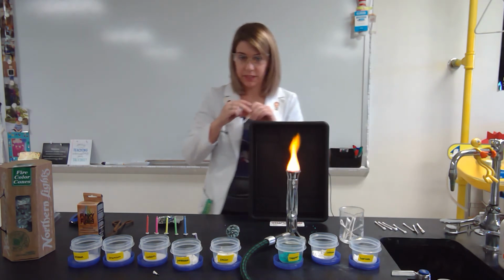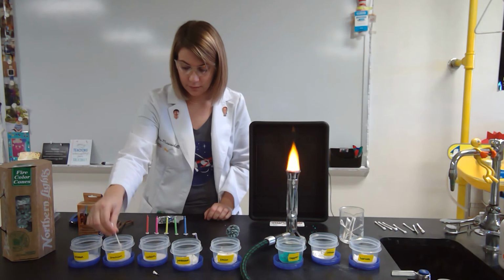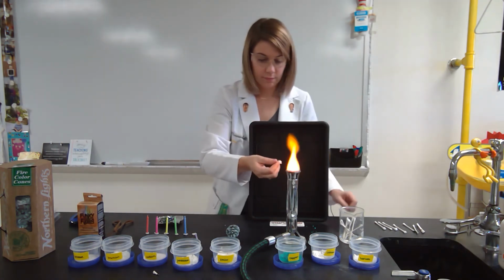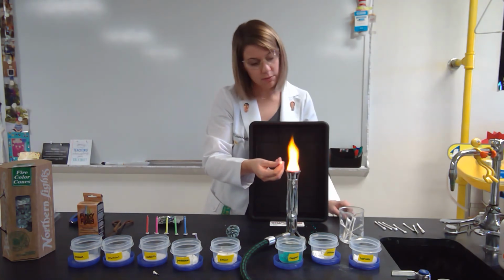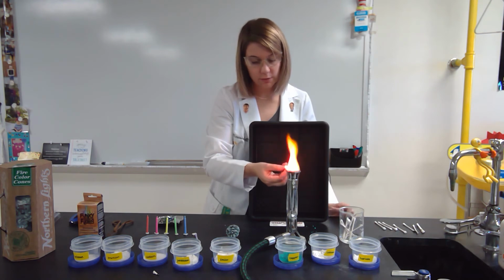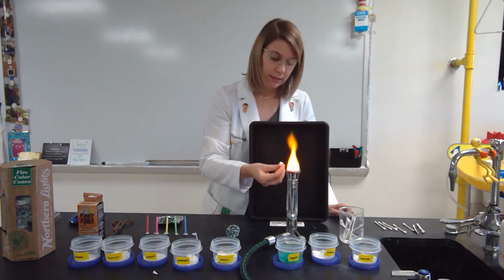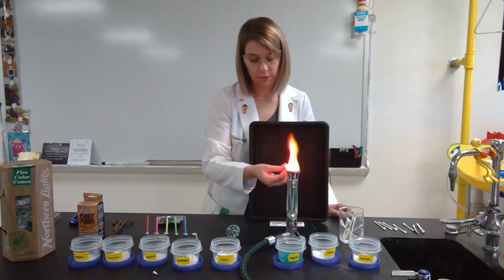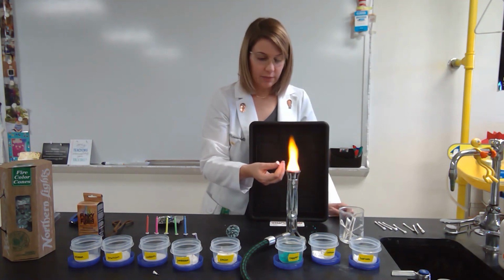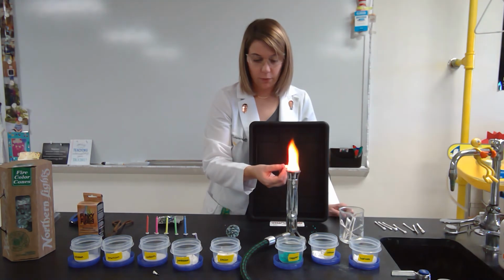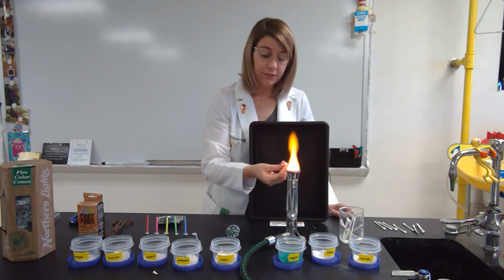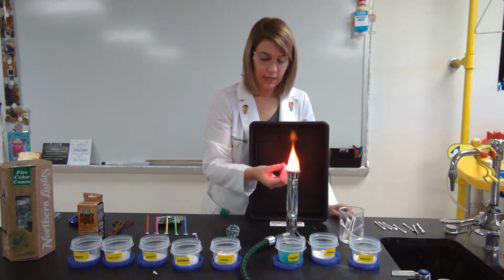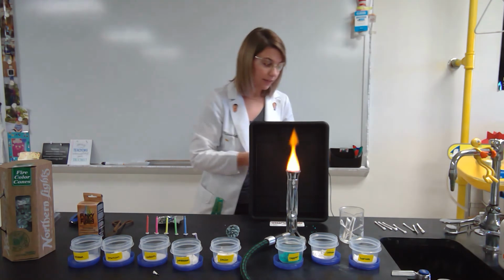My next sample is strontium. This one is red, but it is not like the red of the lithium. The lithium was like a red-violet color. The strontium is kind of like a red-orange color. I would not compare this to the calcium orange because this one is definitely more reddish tinted than the calcium. So the strontium, I would say, has more red and orange present in it than the calcium.